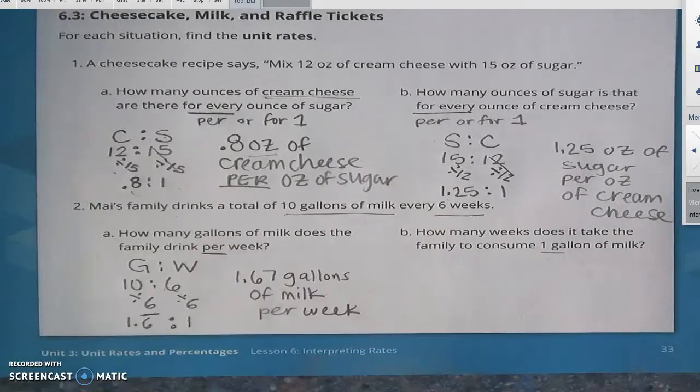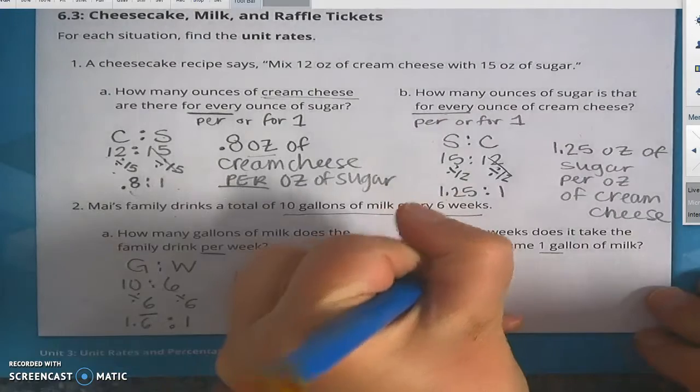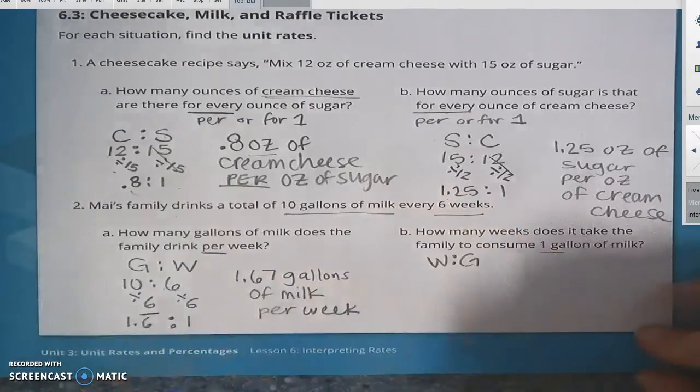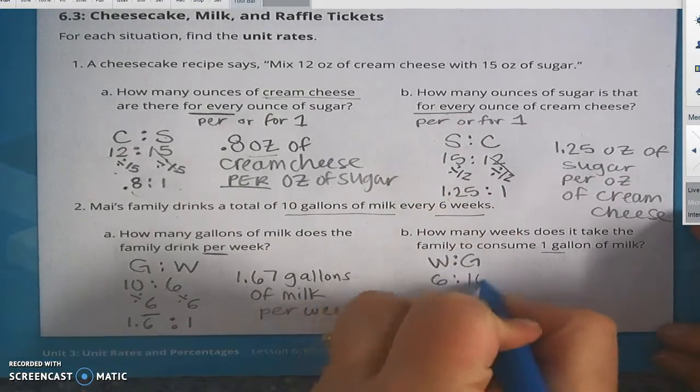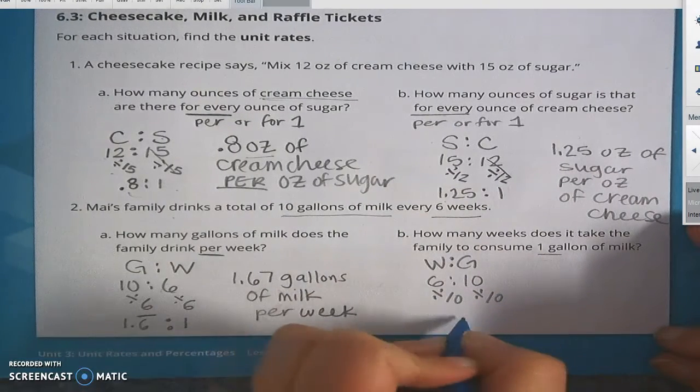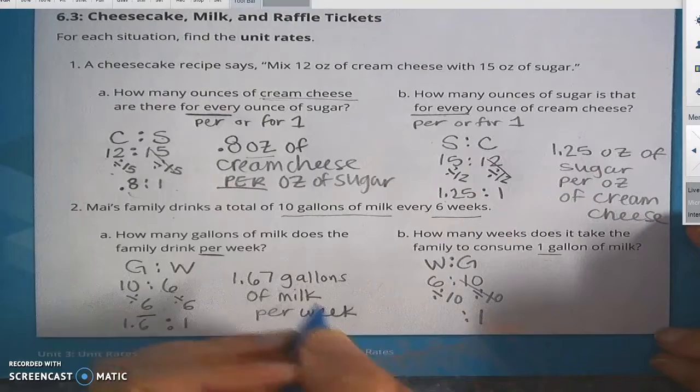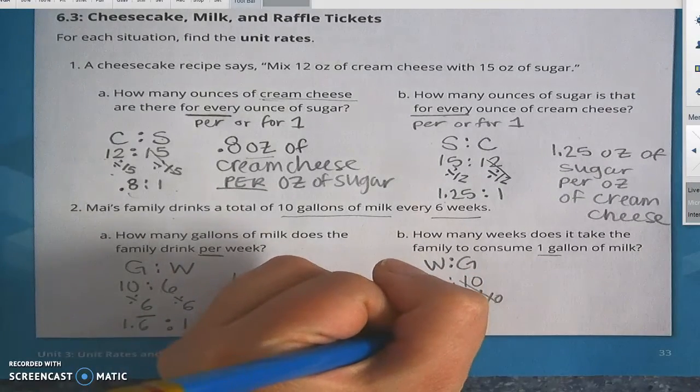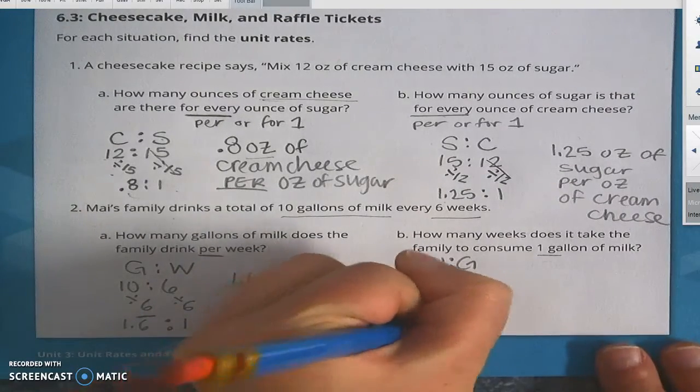So then how many weeks does it take the family to consume 1 gallon of milk? So this time I want weeks to gallons. So that's 6 to 10. And if I divide both my numbers by 10, that gives me 1 on this side, and 6 divided by 10 just gives me 0.6.